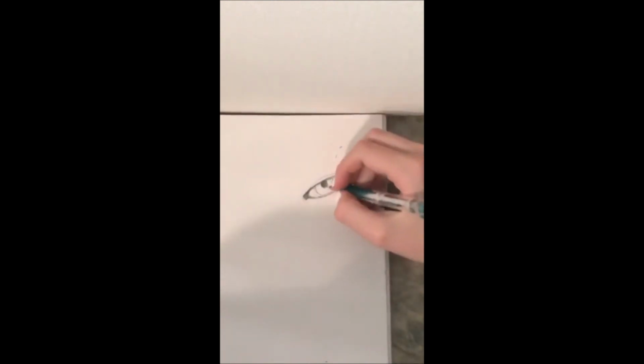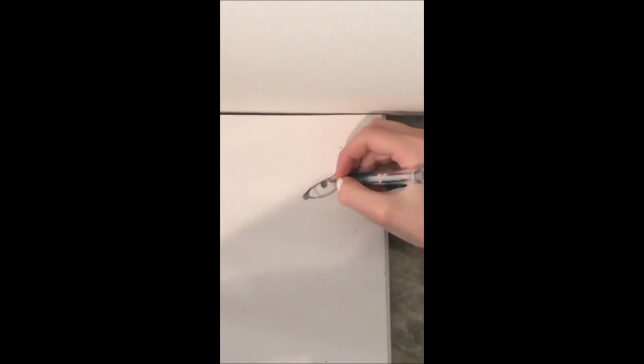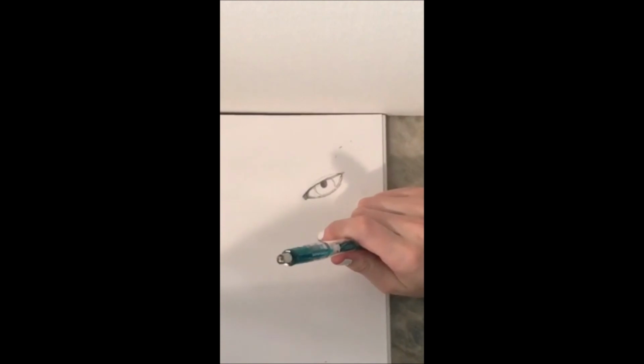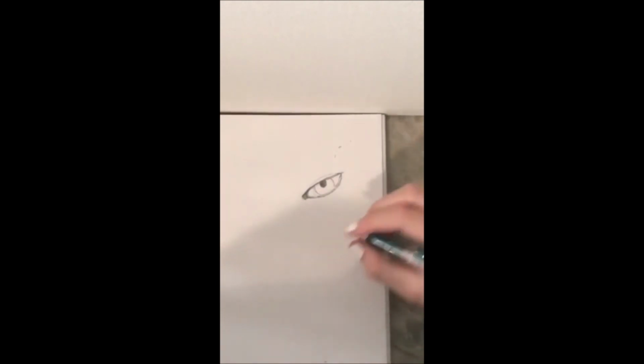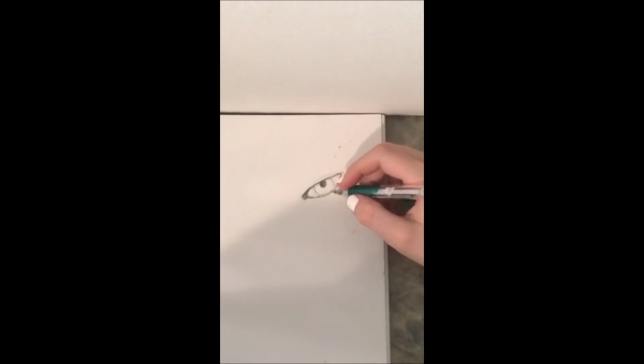And this is what we can do from here. We can give it a bit of a highlight where we leave some of the eye white. It gives the impression that there's some sort of reflective light in the eye, or we can just fill the whole eye in with color or just plain pencil and make the eye look more realistic.